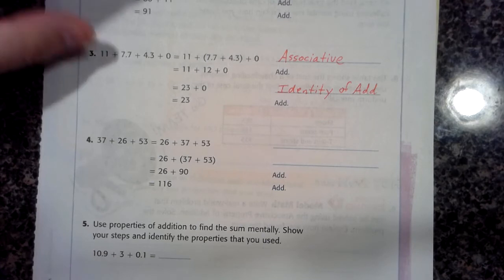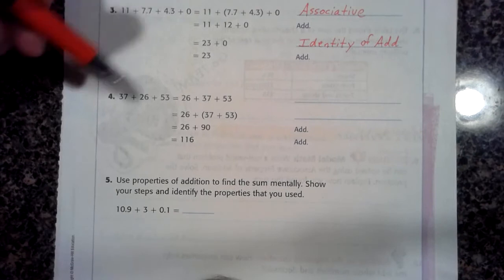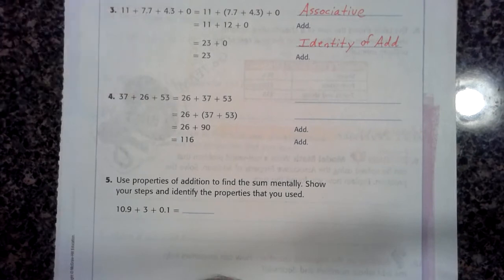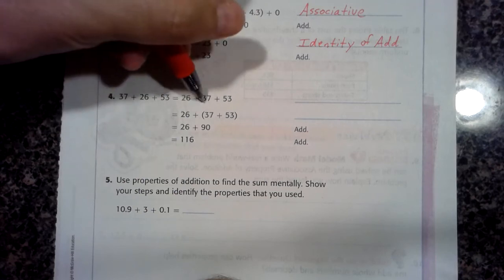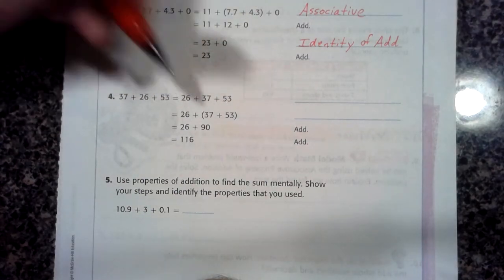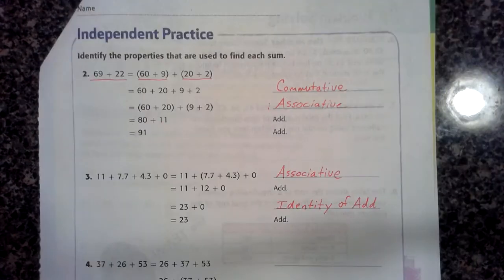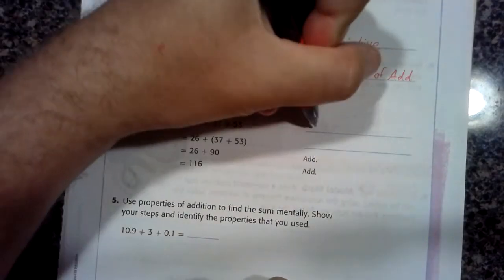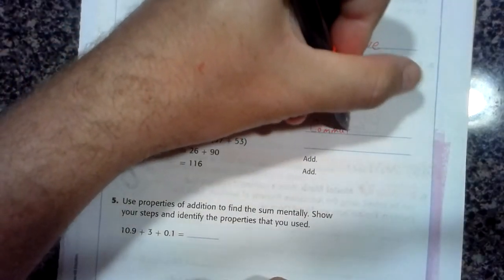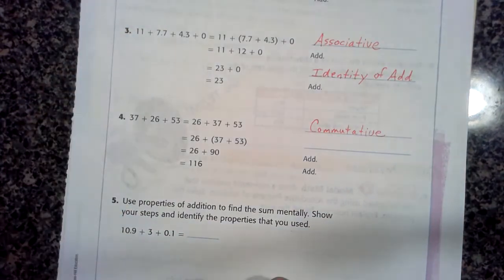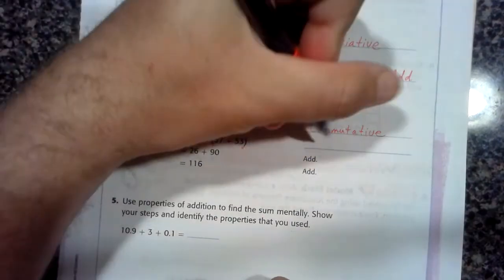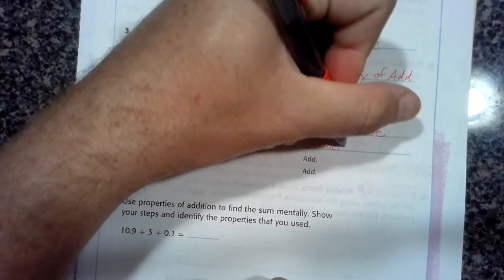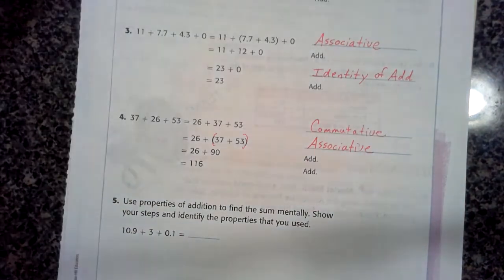And then the fourth one here, or the third one on our practice. All right, so we have 37 plus 26 plus 53. So it looks like they've mixed the numbers up here. They've changed the order they're in. So if we look up here, we say, well, they changed the order of it. Then they changed the order here, commutative, right? So we have commutative. We slapped some parentheses on these guys right here. Remember what that was? Yeah, the one we shouldn't abbreviate, associative, because we slapped the parentheses on, and then we add. Okay, and then they've already told us that.